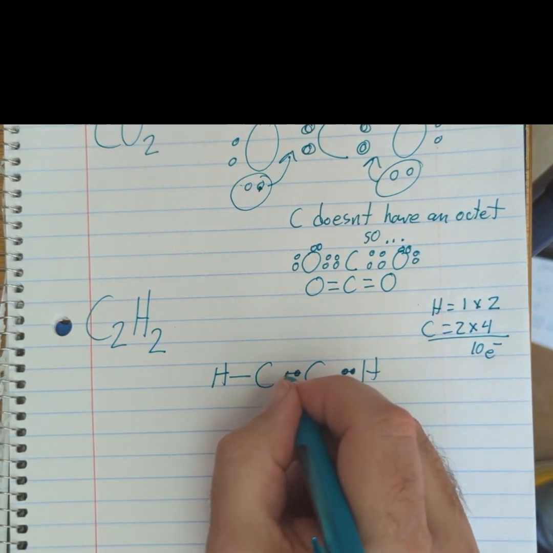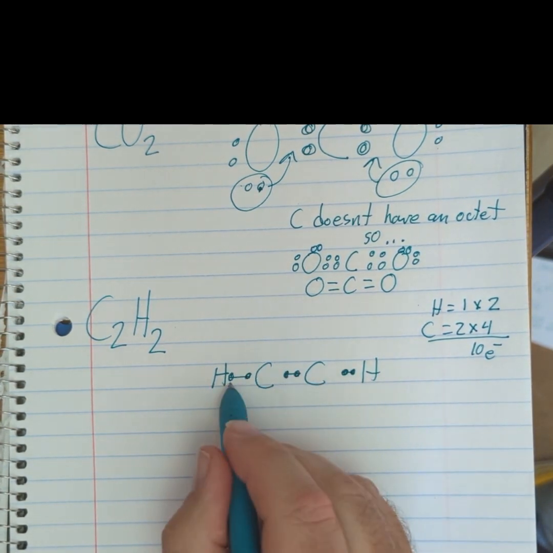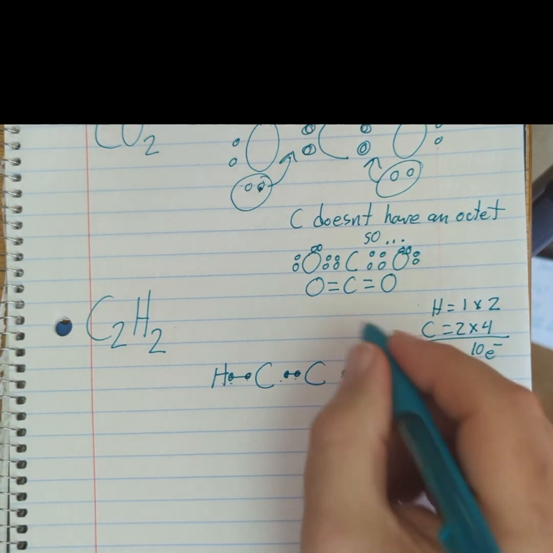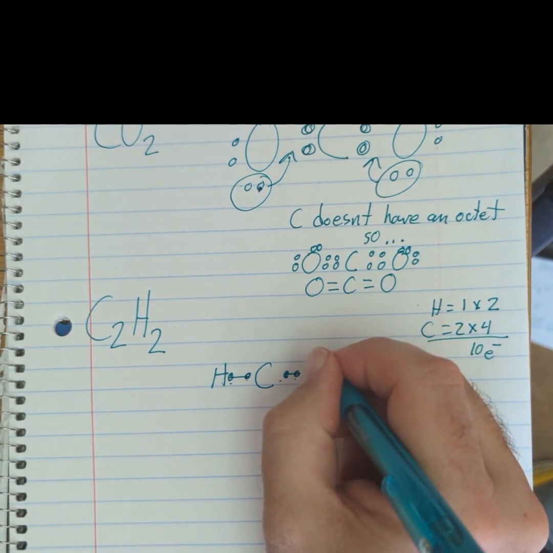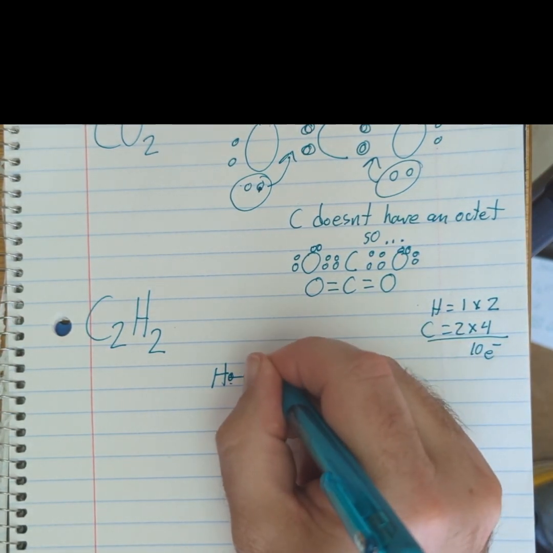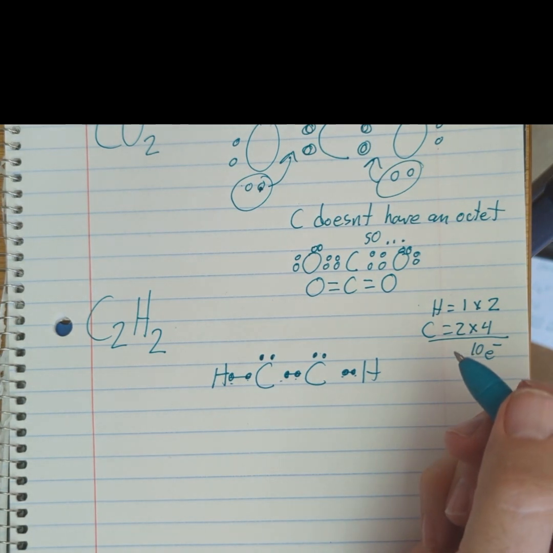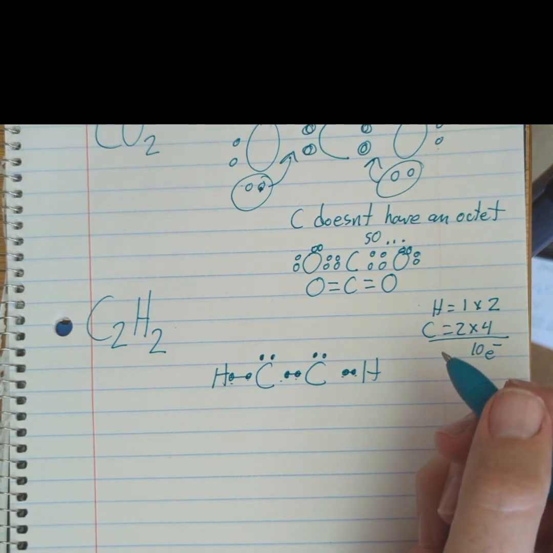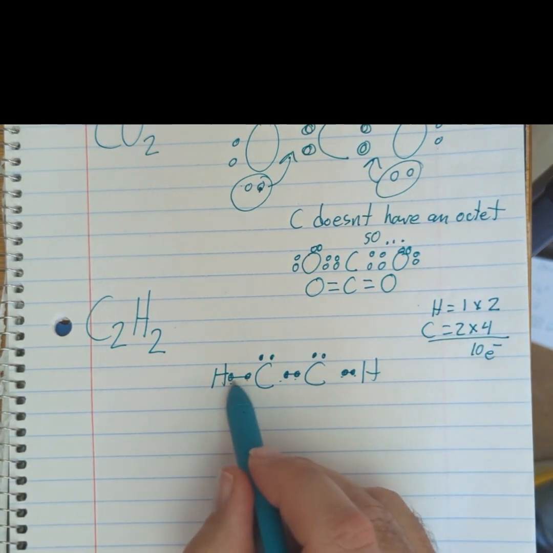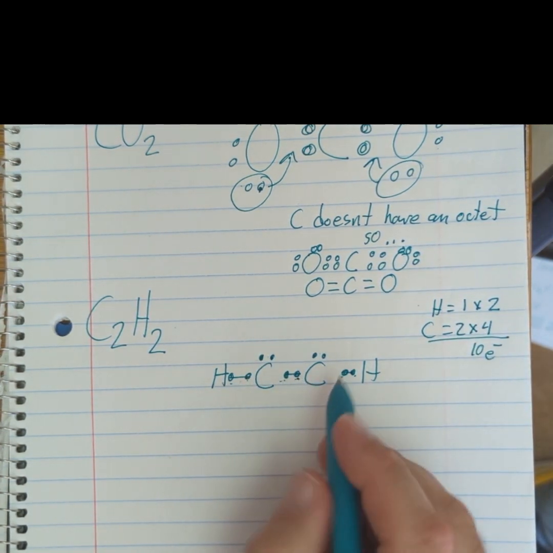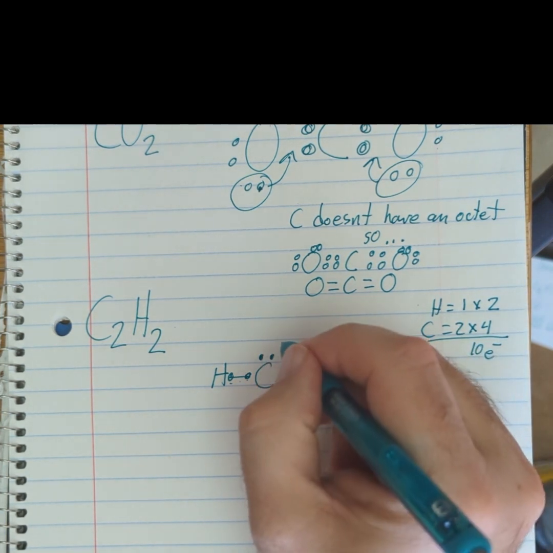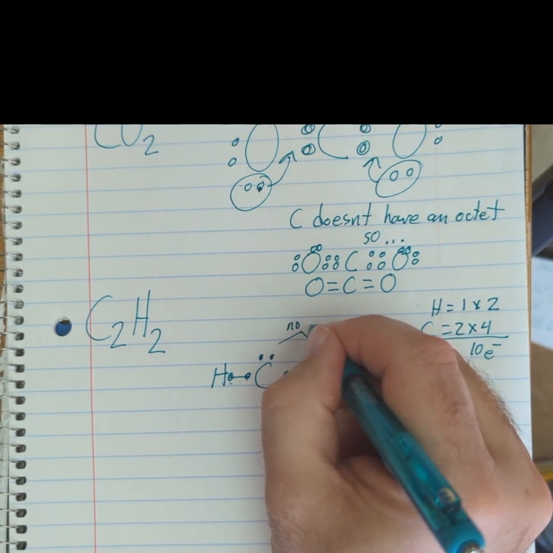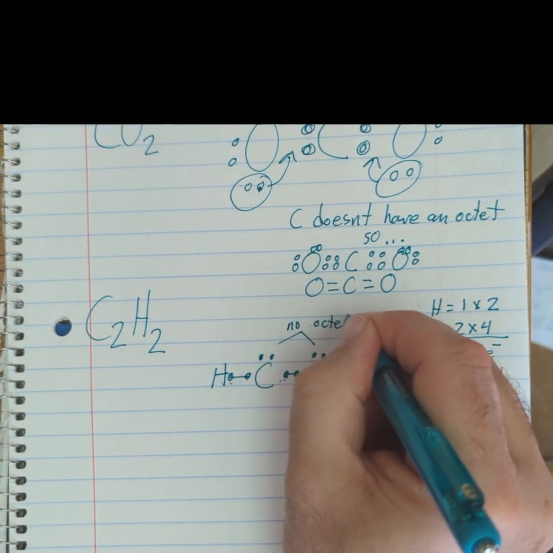Again, we know that there's going to be 2 valence electrons between each pair of atoms. And the hydrogens can't have any more valence electrons, so those lone pairs have to go on the carbons. But if we look at this, all right, the hydrogens have a full outer shell, but the carbons do not have octets.